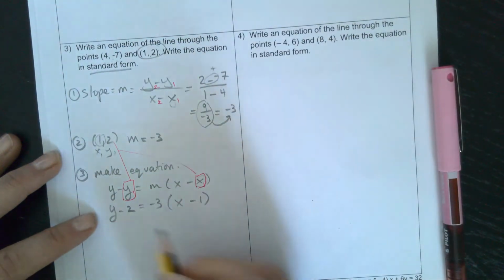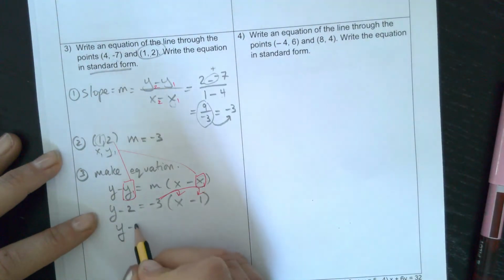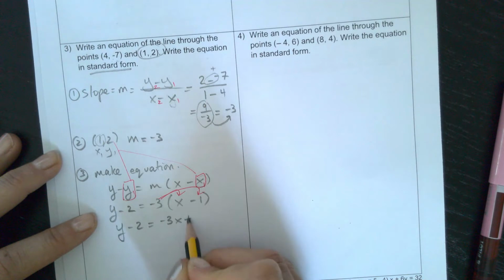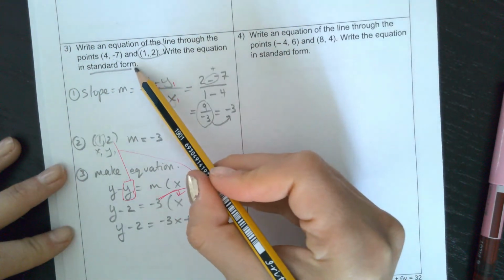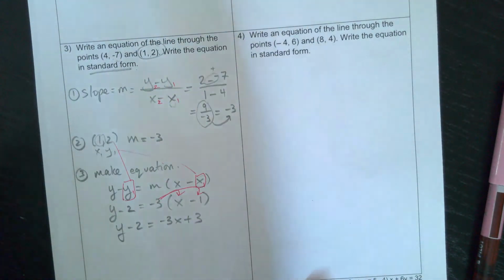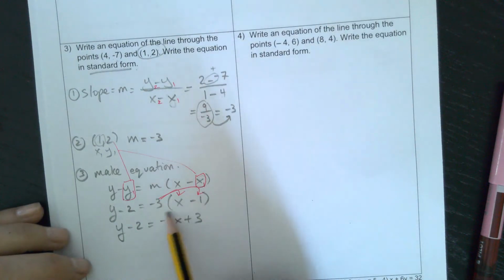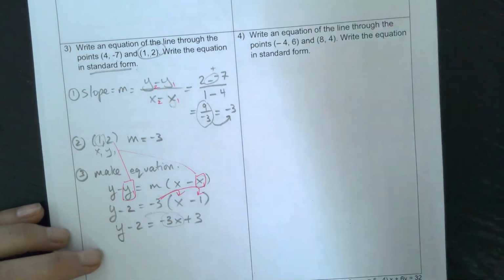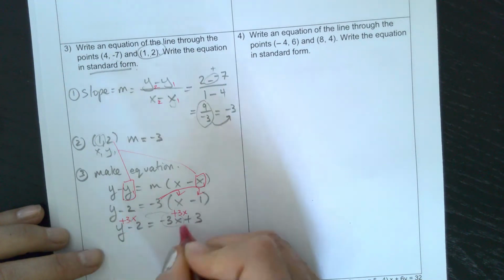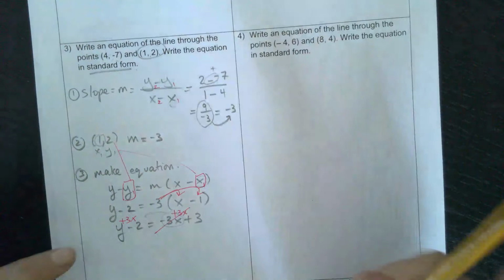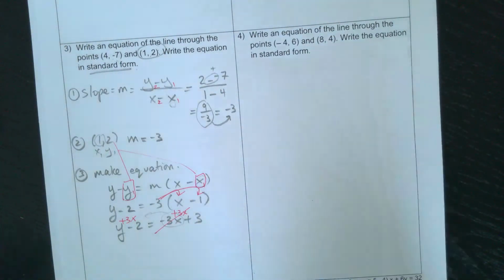Okay? So now I have to distribute the 3. So I have y minus 2 equals -3x plus 3. But be careful, it says it must be in standard form. And standard form is when you have the x and the y term on one side and the number on the other one. So this one needs to be moved over because this has to be over here, plus 3x. So now that's gone. But now what do you write first? Standard form says you have to write the x first.